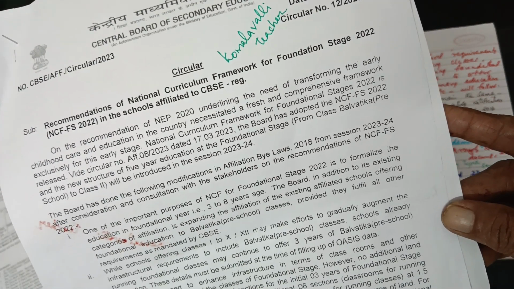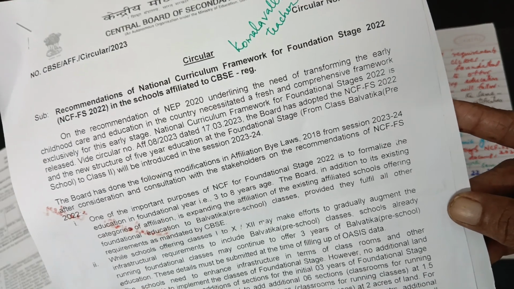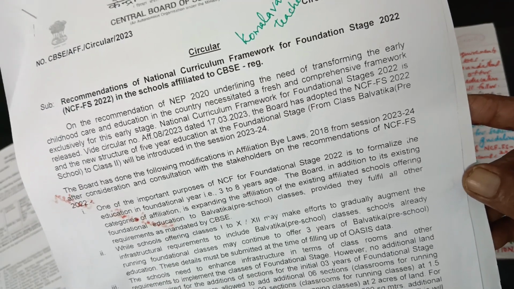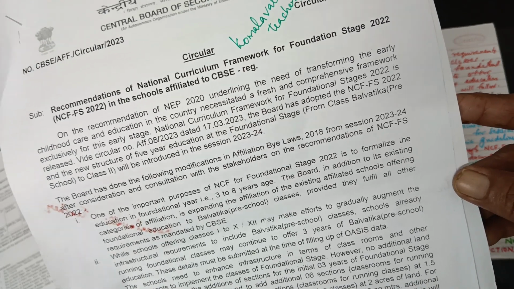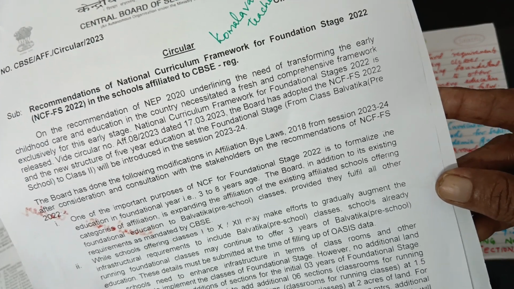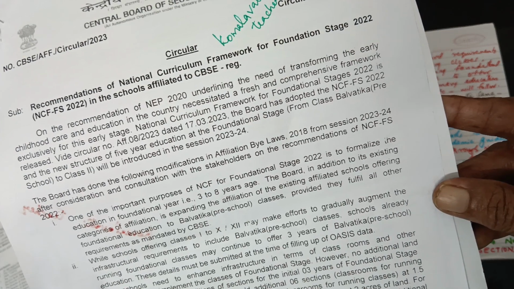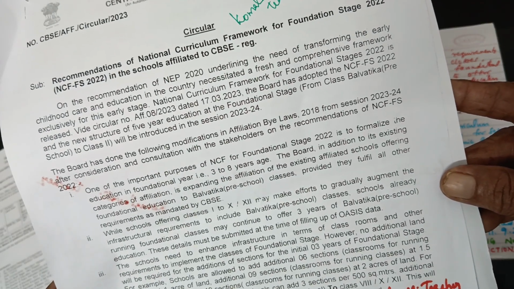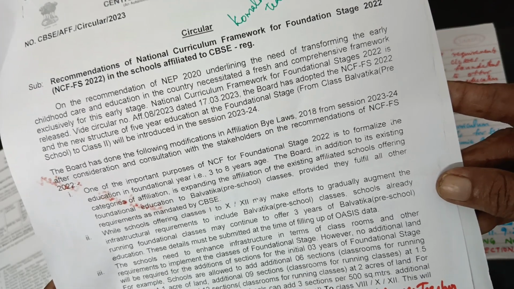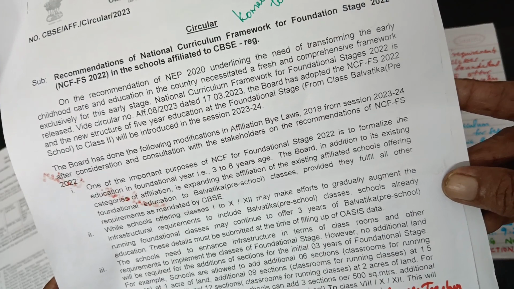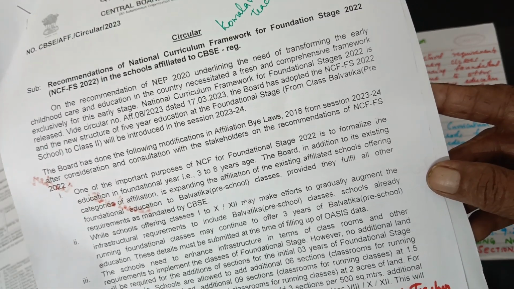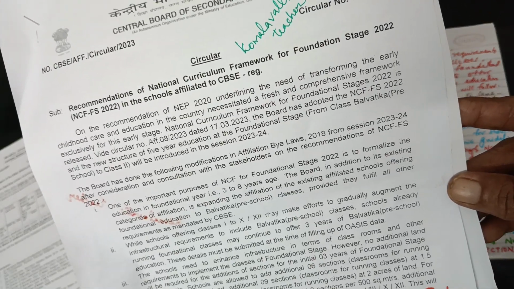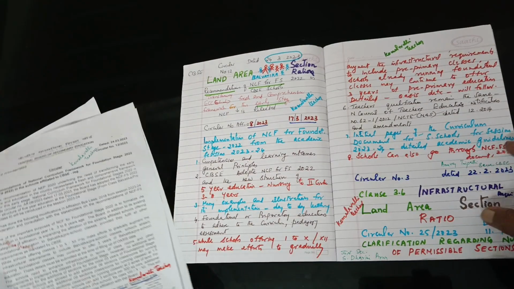The National Curriculum Framework for Foundation Stage 2022 was released according to the circular of 17th March 2023, number 8, AFF.08/2023. The board has adopted NCF FS 2022 and the new structure of education, the foundation stage from Balavatika preschool to class 2, that is the 5 plus 3 plus 3 plus 4. Among the first 5 comes Balavatika, that is preschool, then grade 1 and grade 2, to be introduced in session 2023-24. Now we have to see what circular number 8 dated 17th is telling about.